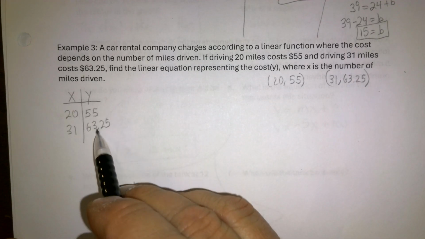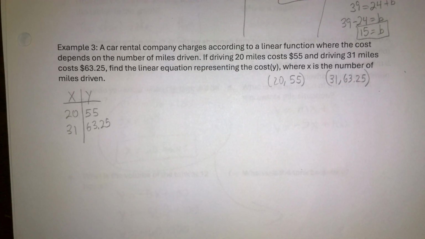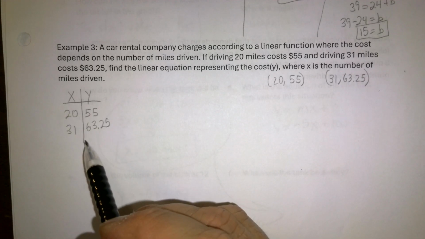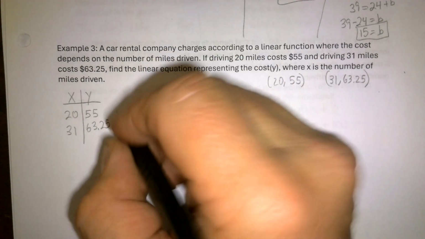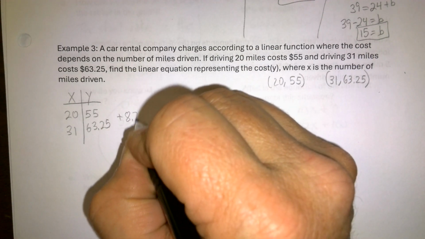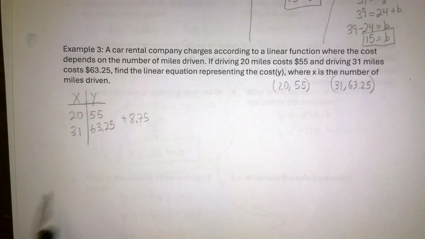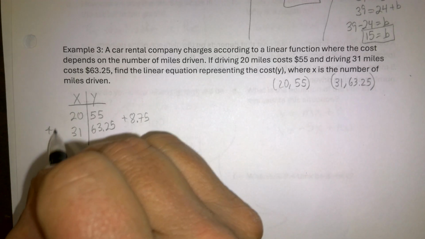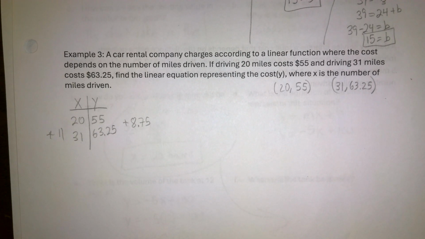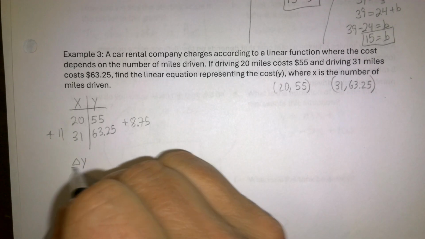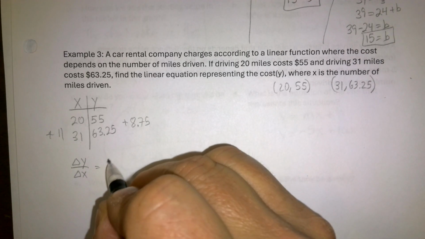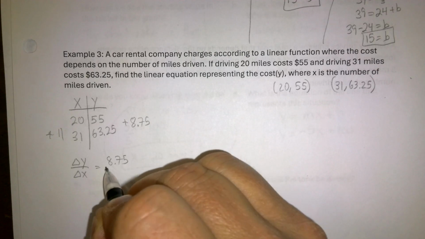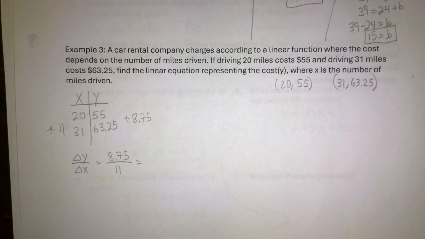Here we need to find out, well, how much did the y value increase? Right? It was 55, now it's 63.25. So we want to subtract those. And when you subtract them, you find out this is an increase of 8.25. And if we go from 20 miles to 31 miles, that's an increase of 11 miles. So our rate of change, our change in y over a change in x, is 8.25 divided by 11.